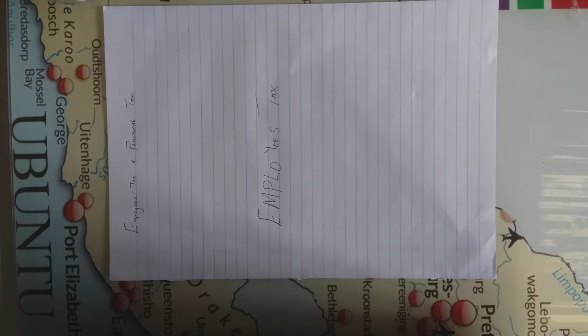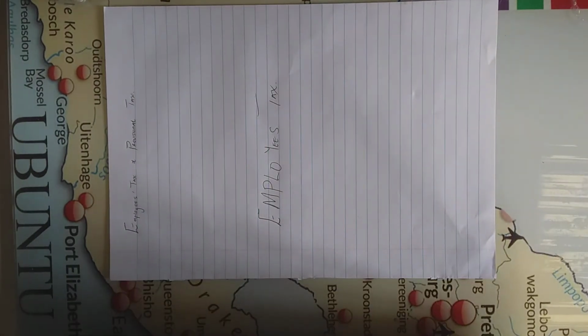studying. Okay, so this session will be covering employees tax as well as provisional tax. It's one of our longest sessions that we're going to be holding. I hope that you guys are energetic and you have your water bottle next to you so that you can actually quench the thirst as we go along covering our employees tax as well as our provisional tax.